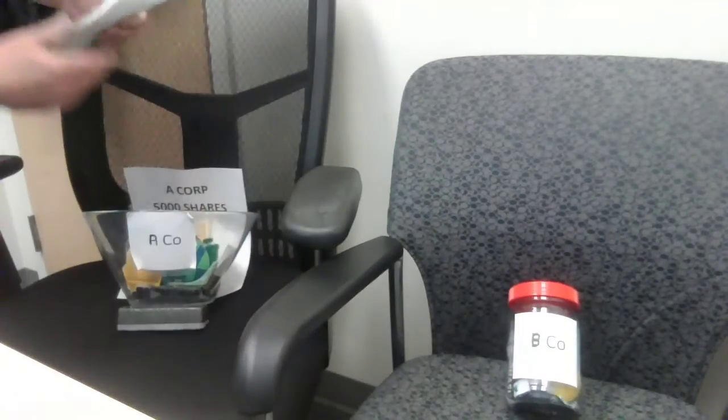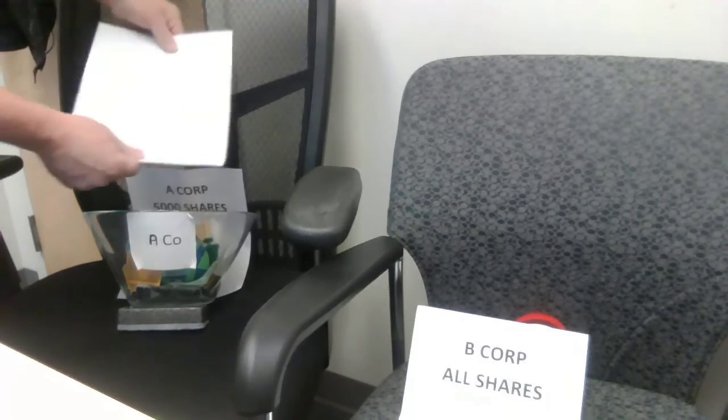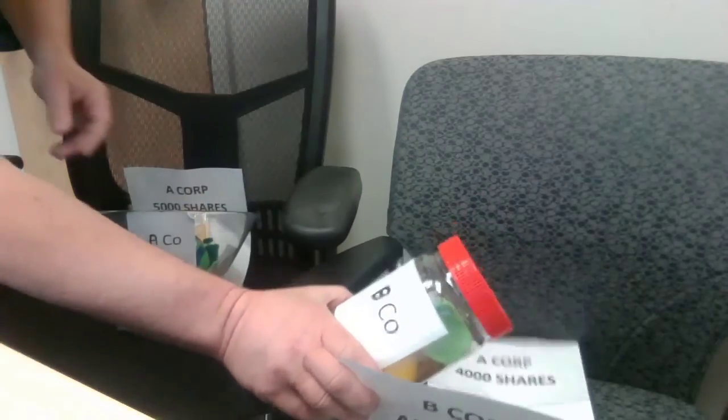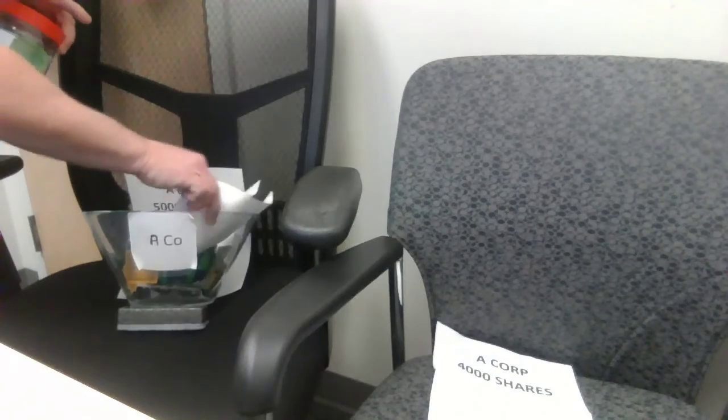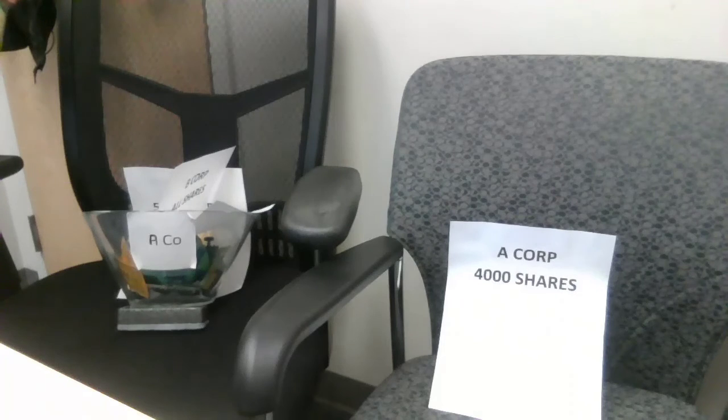And one more example that we didn't get to last time and we'll do in today's class. We're going to do an acquisition of BCO shares using ACO shares. So again, ACO is going to write up 4,000 new shares. They're going to give it to the shareholders of BCO. And ACO is going to own all these shares. So again, the old shareholders of BCO now own 4,000 shares of A.